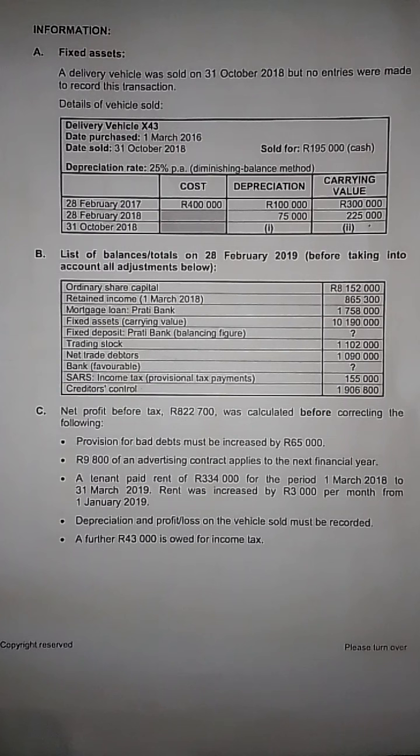Go back to GAAP principles, the matching concept, which states that income and expenses must be recorded in the current year. In other words, you only include the amount that fits this current year, and the balance for the next year we don't include.